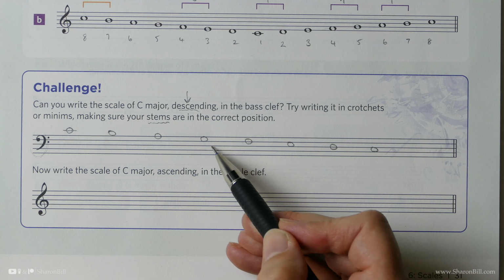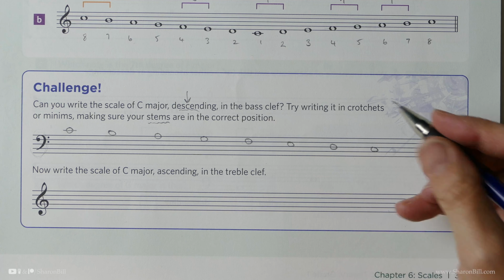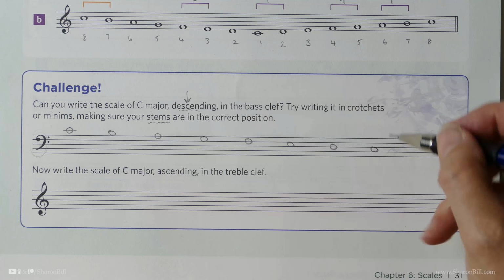1, 2, 3, 4, 5, 6, 7, 8. That's our octave. So we should have ended on C, all cows eat grass, so we know we've not gone wrong. And we can see every line and space is properly allocated. We have C, B, A, G, F, E, D, C. If you're not familiar with the clef though, you can easily just work it down, line, space, and you can be sure you've ended on the right note as a double check. So now all we've got to do is put our stems in place.